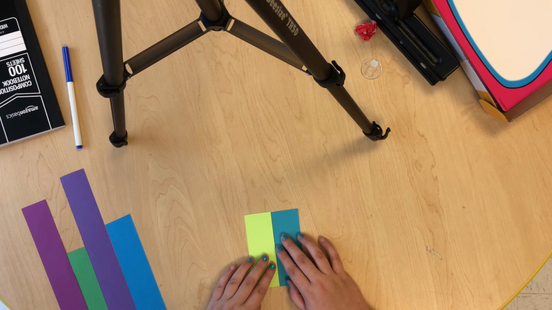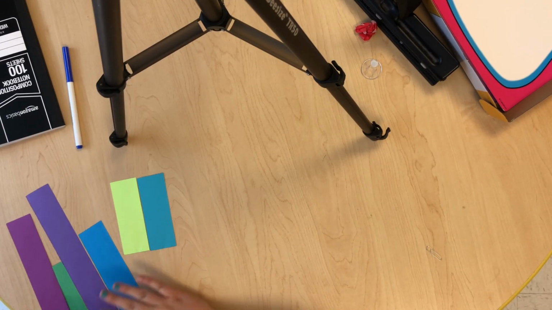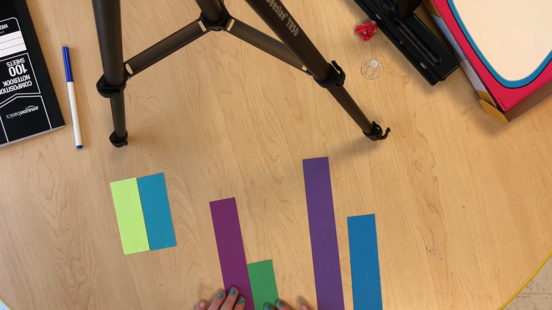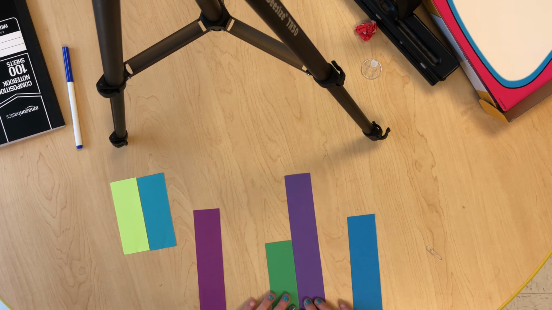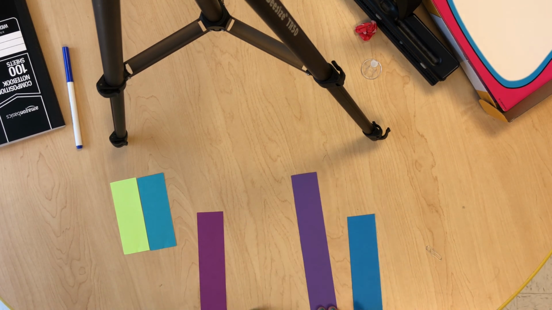Now, are these two the same length? They are, so these will be our long. I'm going to put them right there. Now let's look at our others. Now, do these match? No, they're different lengths. What about this one? Are they the same? No, because look, one end's here and one end's all the way up here.